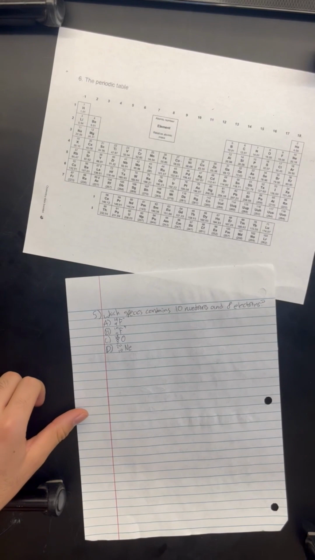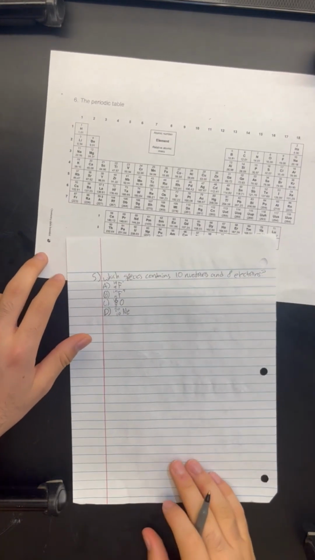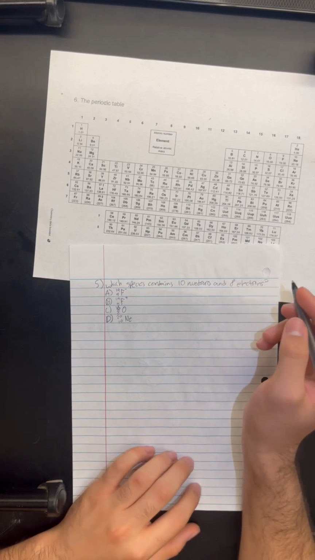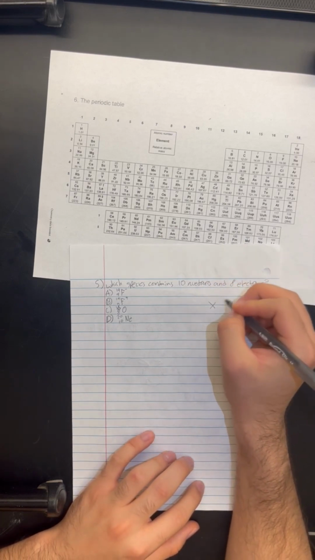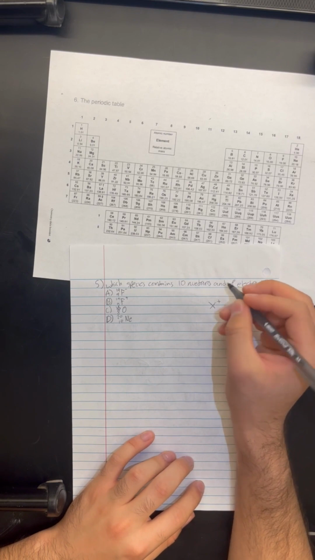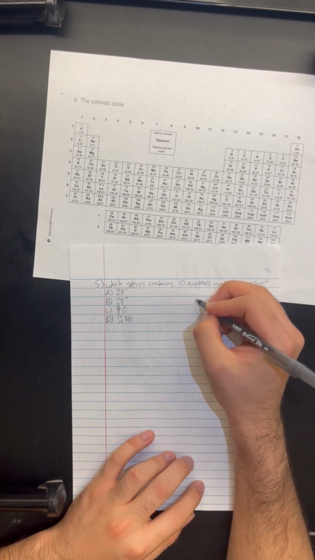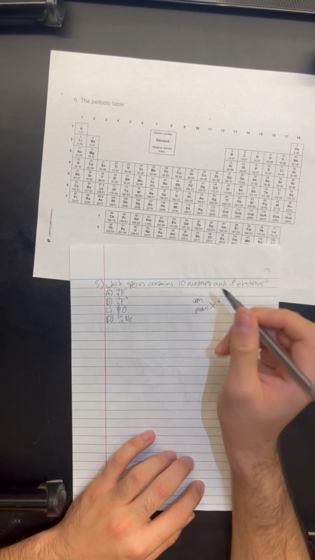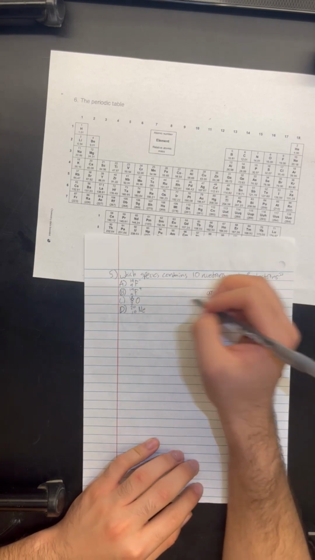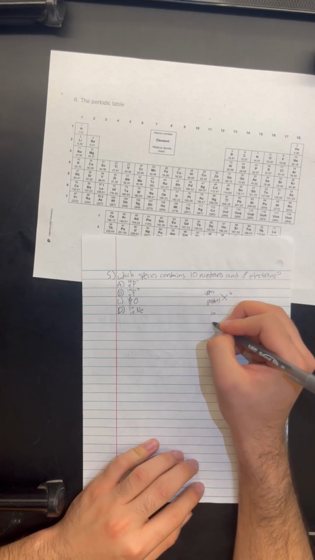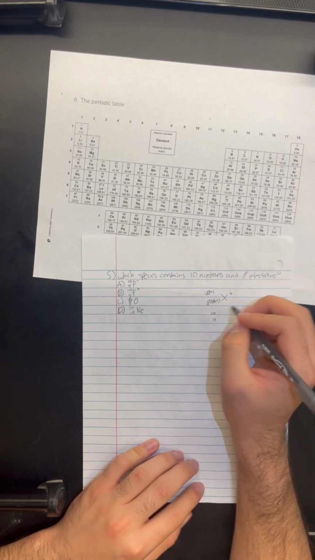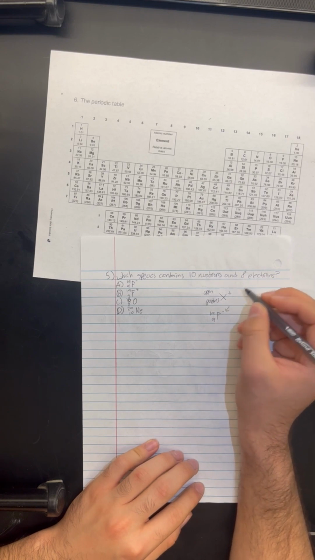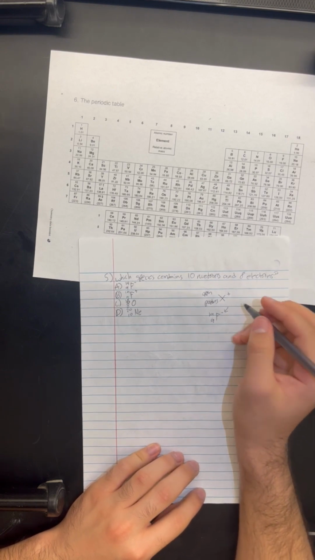So question number 5 is which species contains 10 neutrons and 8 electrons? So the way we find out, like how Jaden explained in the last question, you have your charge right here, and then you have your atomic mass, and then your number of protons. So for the first one, we have 19 atomic mass, 9 protons, and then a charge of -1. So that means you'd have to add an electron.